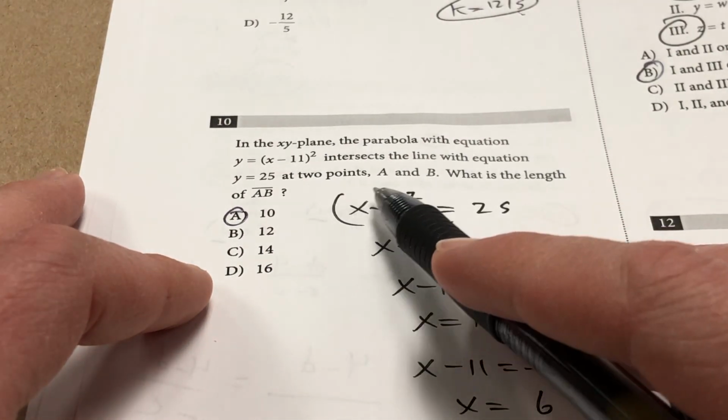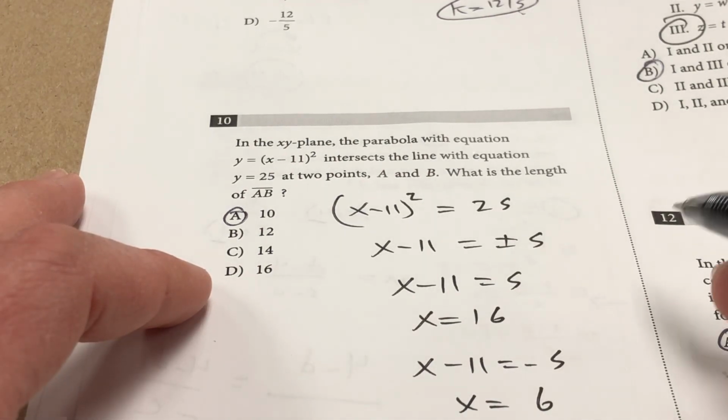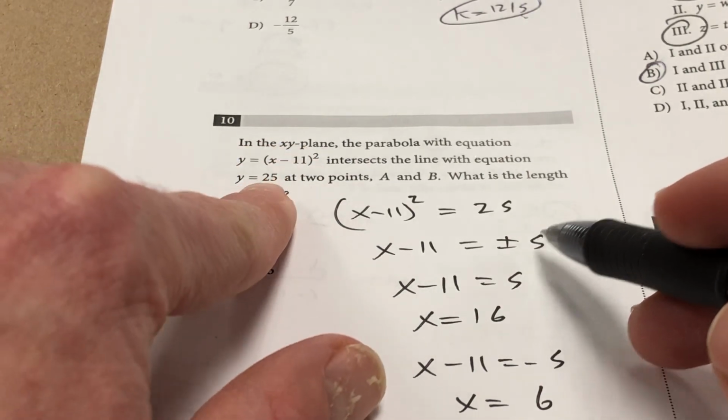They intersect two different times. Guys, intersect means they're equal to each other. So I'm going to set this equal to this.